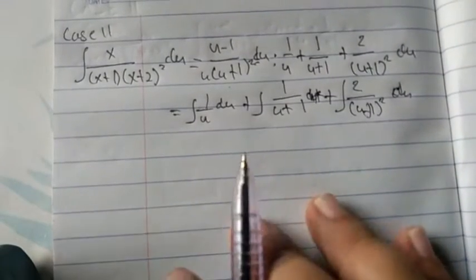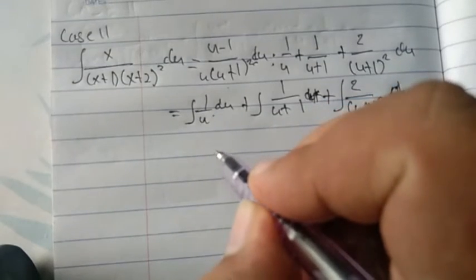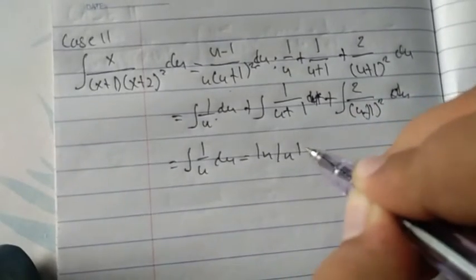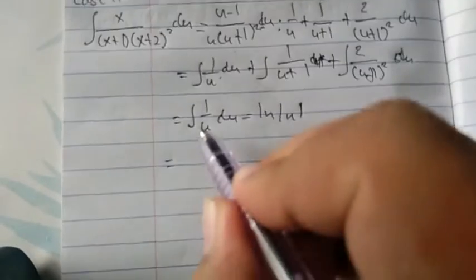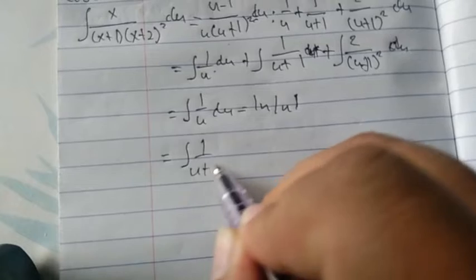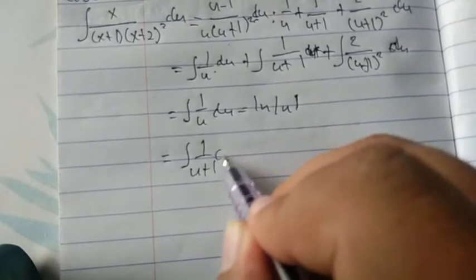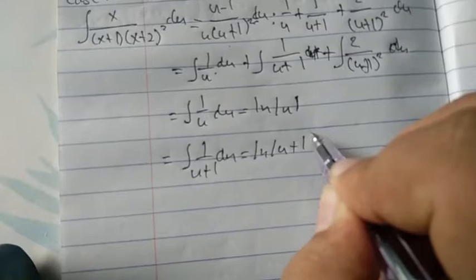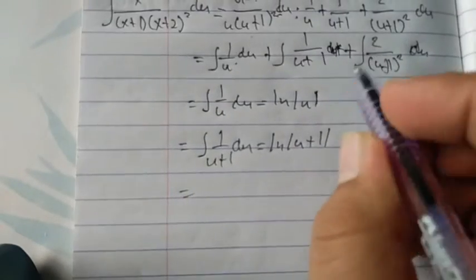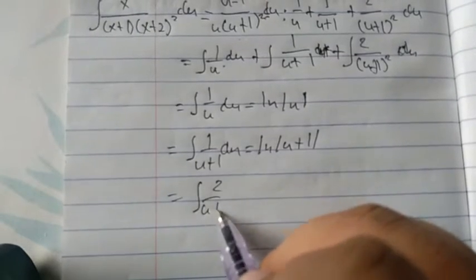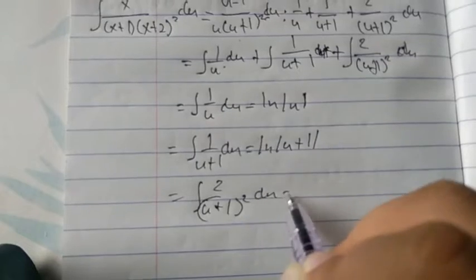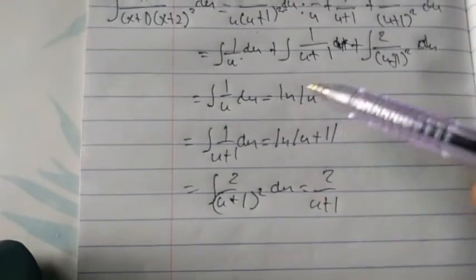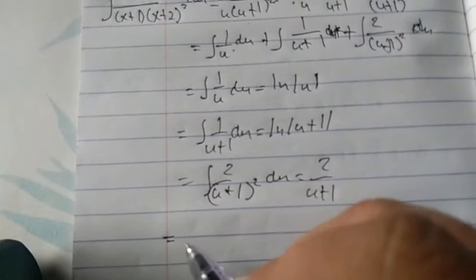Then after applying some rule right there, this part we integrated will be ln of absolute value of u, and this part, the integral of 1 over u plus 1 du, will be ln absolute value of u plus 1, and this part, the integral of 2 over u plus 1 squared du, will be negative 2 over u plus 1.